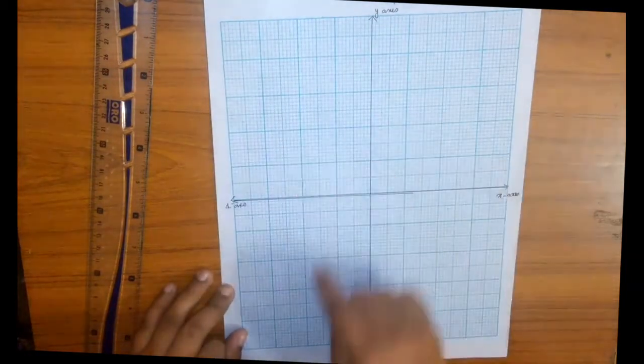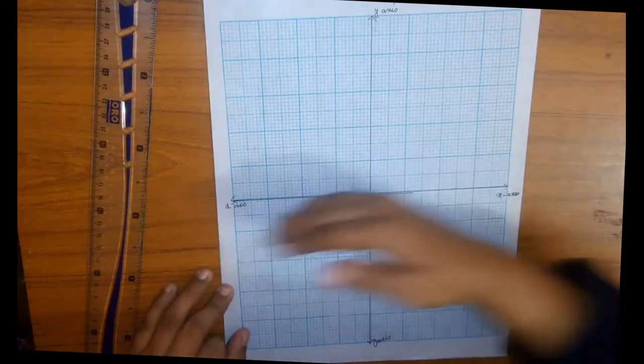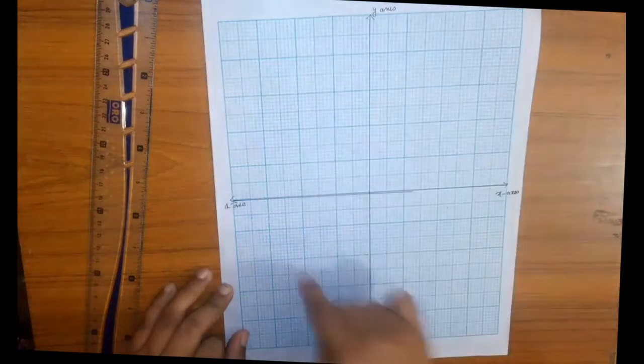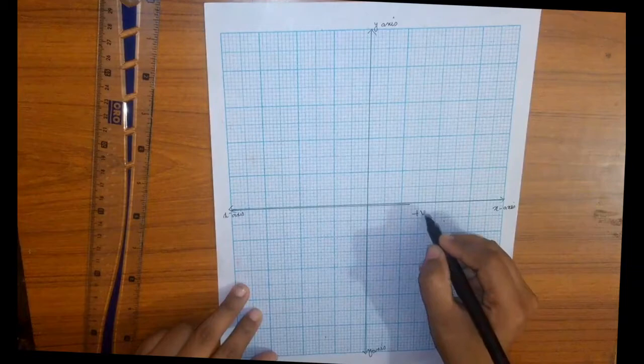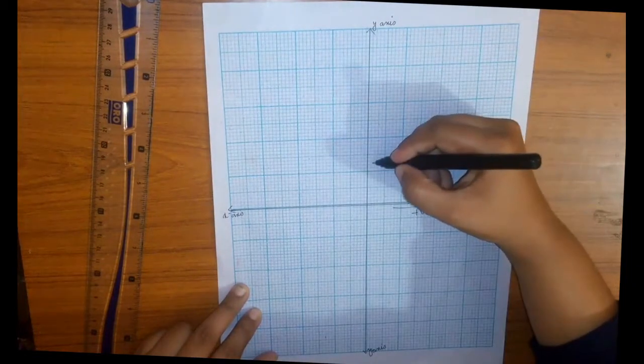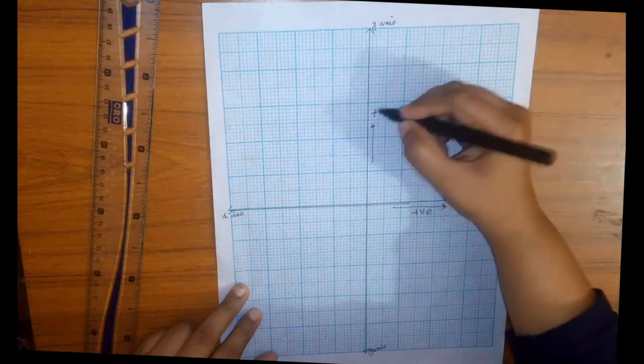Here our graph is divided by these vertical and horizontal lines into four quadrants. In the first quadrant we have all positive values, which means all positive values for x and all positive values for y.